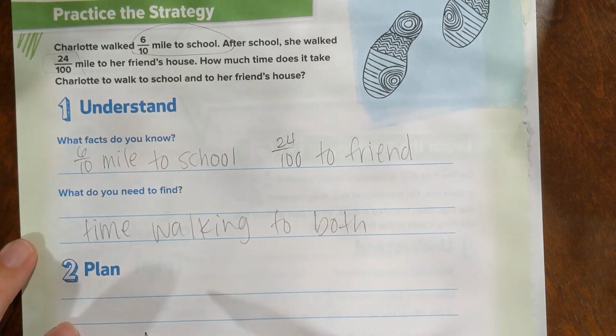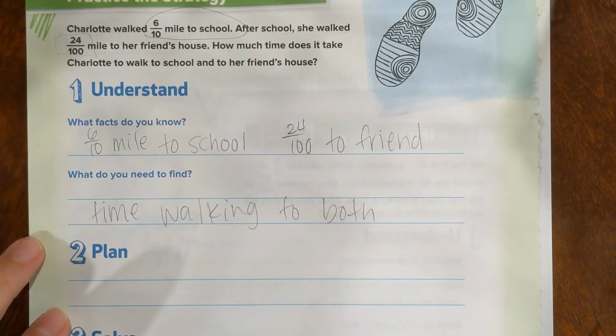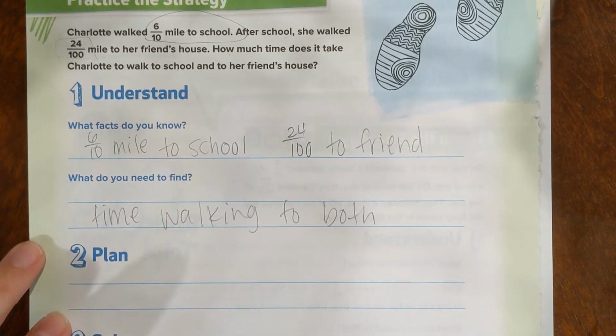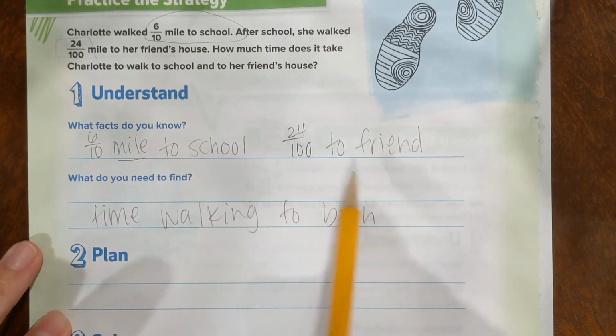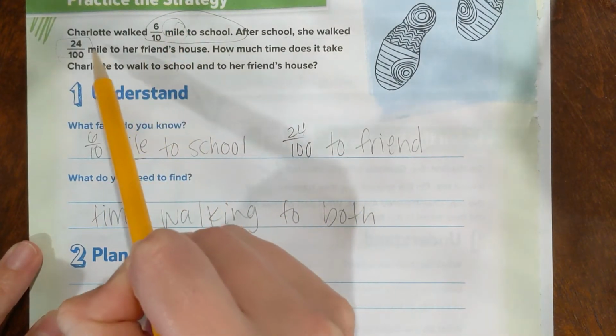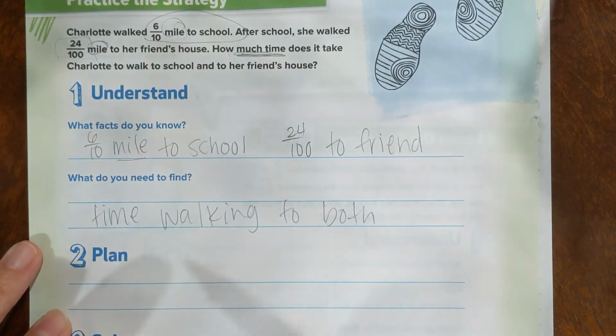I'm going to tell you right now, I don't even need to go into the plan phase. Do you know why? Have you figured it out yet? Because what they gave us was a distance, mile, and they're asking how much time. Do I even know how long it takes her to walk there? I don't.